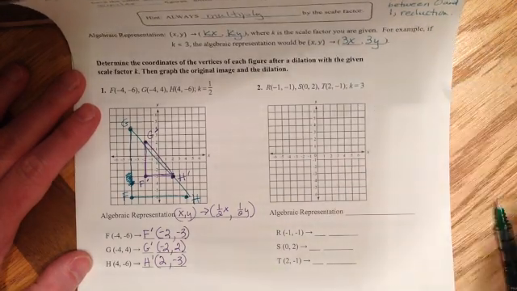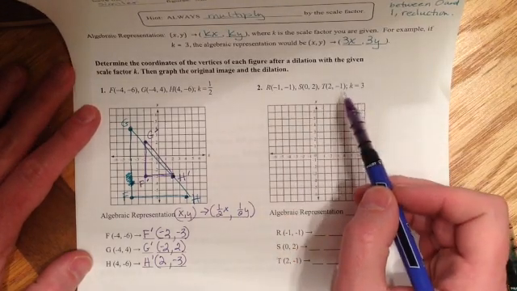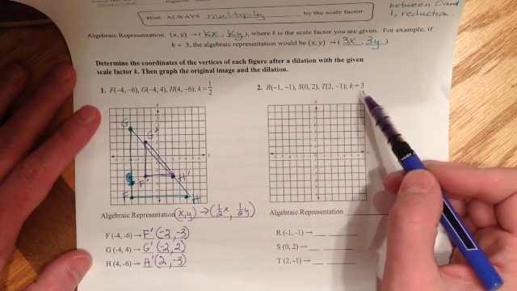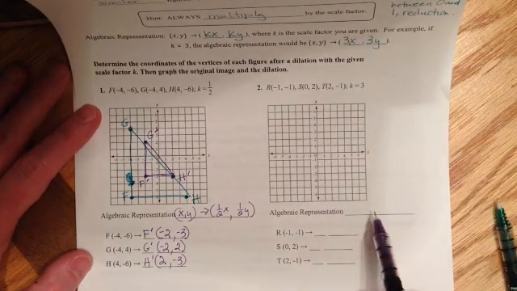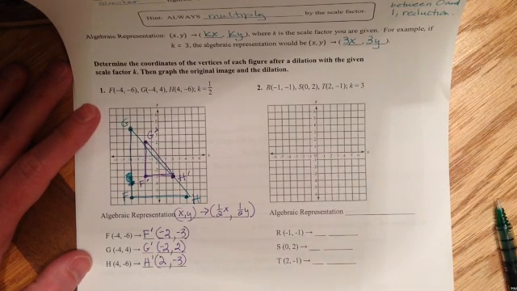So now I'm going to leave one for you to do. So number 2, here are the ordered pairs for R, S, and T. And this one's a scale factor of 3. So you need to write the algebraic representation and tell me what R prime, S prime, and T prime are. And then graph both of them, and we will discuss it during our math workshop.